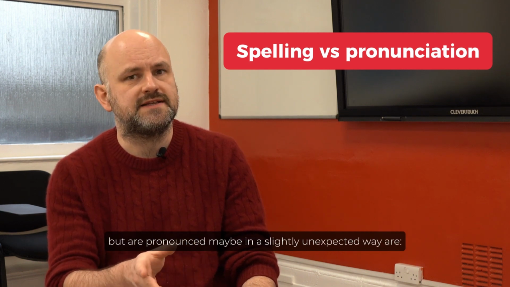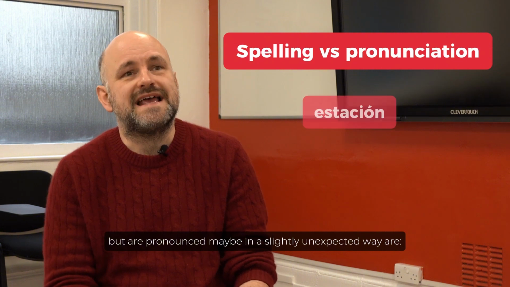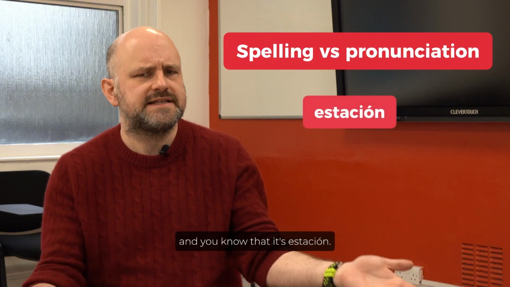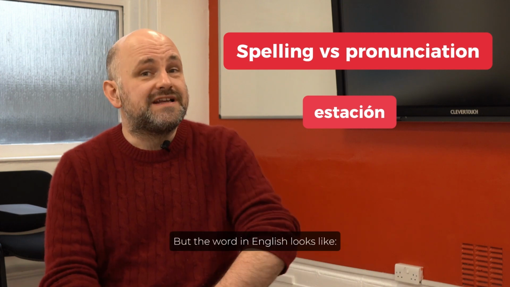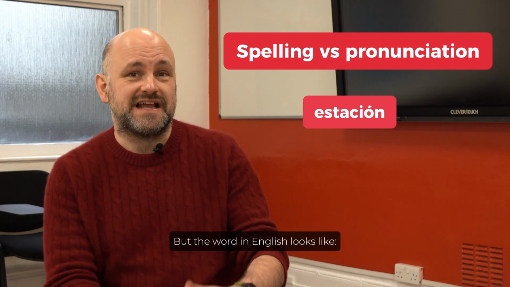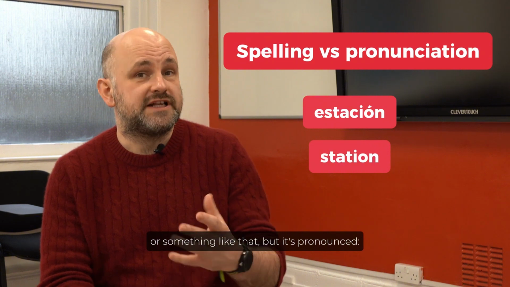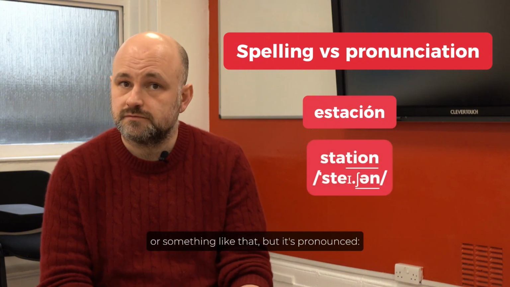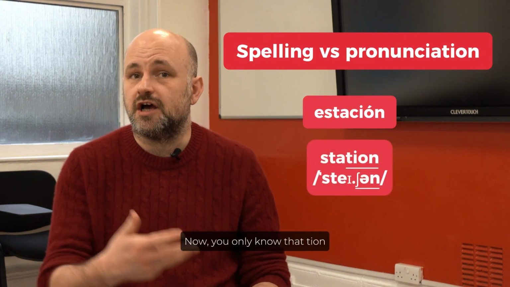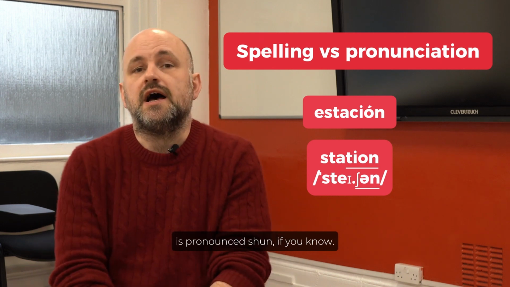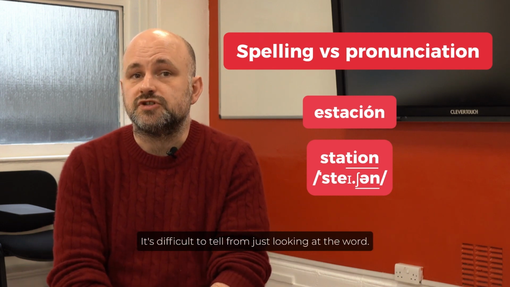So some examples of words that are quite similar in Spanish and English but are pronounced in a slightly unexpected way are estación. You can see how it's spelt in Spanish and you know that it's estación. But the word in English looks like station or something like that, but it's pronounced station. Now you only know that T-I-O-N is pronounced shun if you know. It's difficult to tell from just looking at the word.